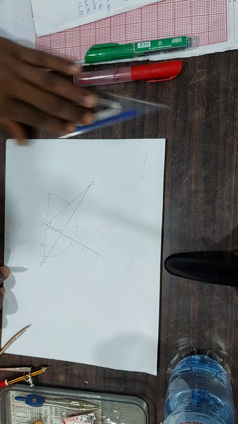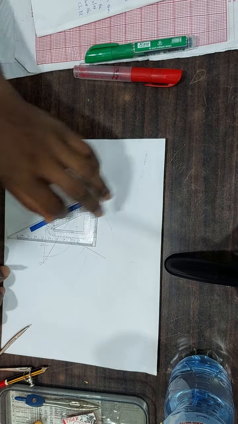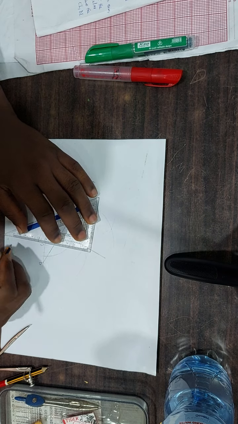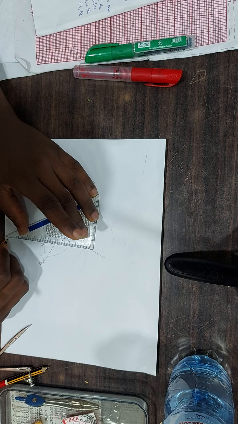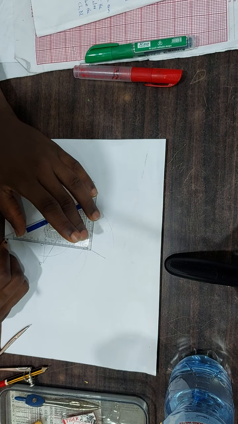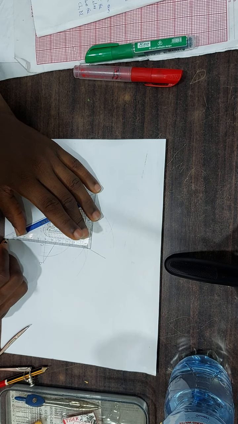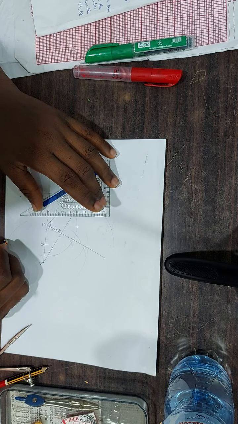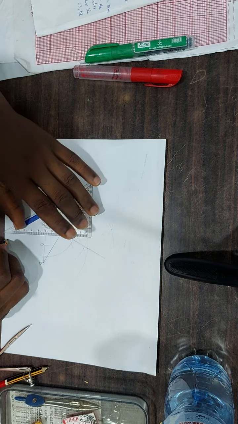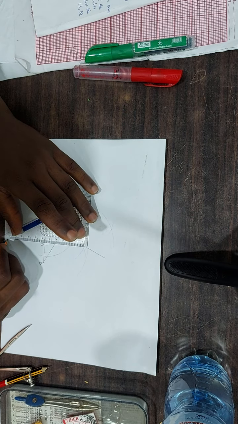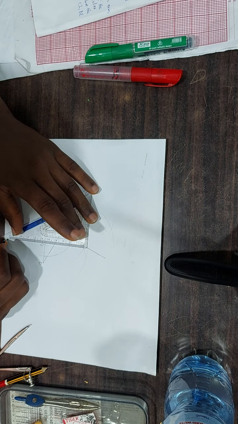So join the points. Joining the points gives the perpendicular bisector. We have that, very good. All we have to do is extend it.